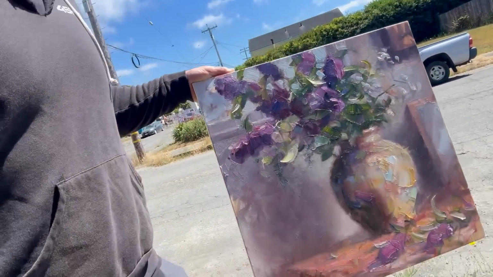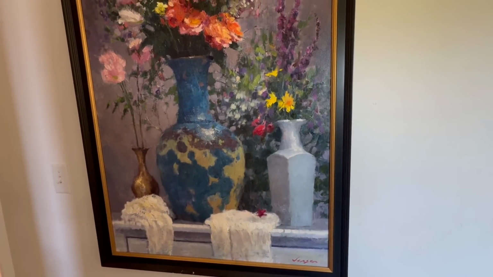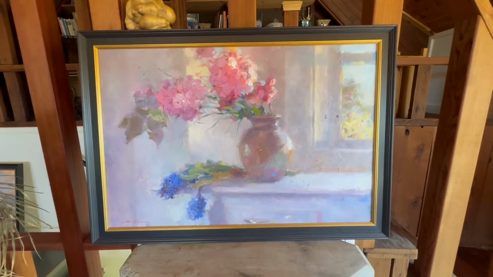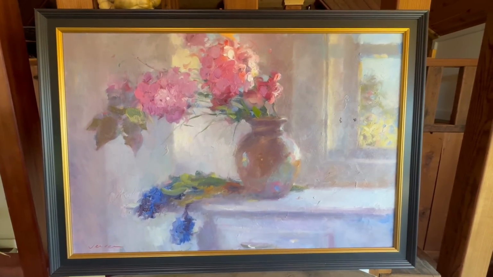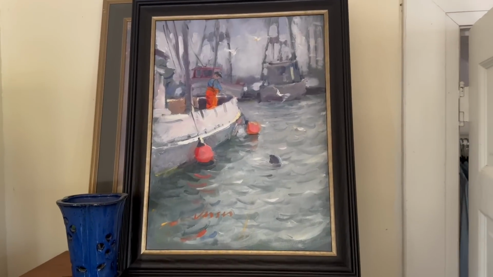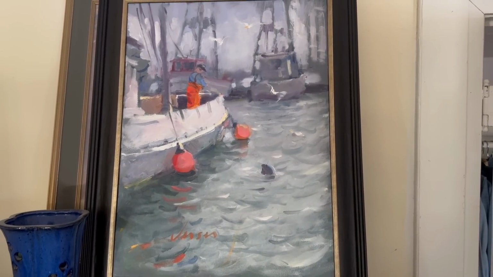All right, wish me luck. Never quite know if they're gonna take it or not. Maybe they'll think about it. Let's see if this goes down. This collector loves my still lifes. It's good to see these paintings again. She has several. Looks like it's gonna happen.